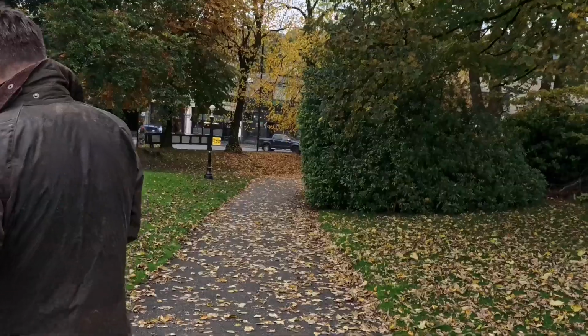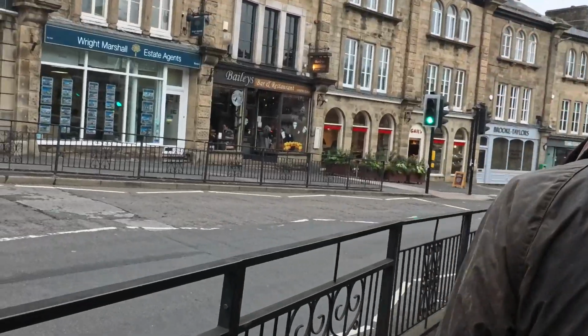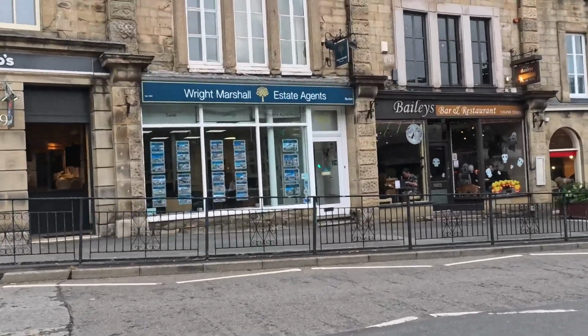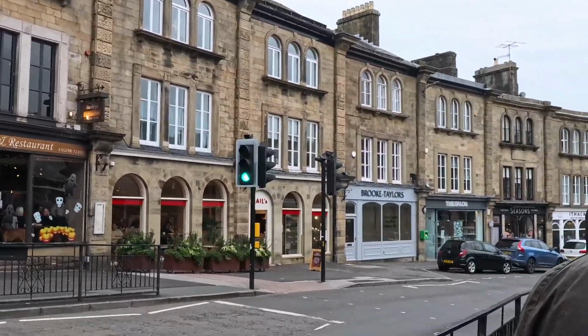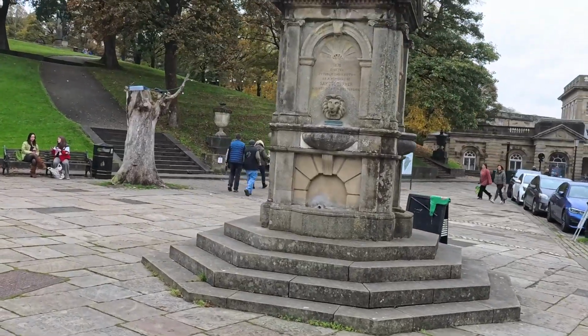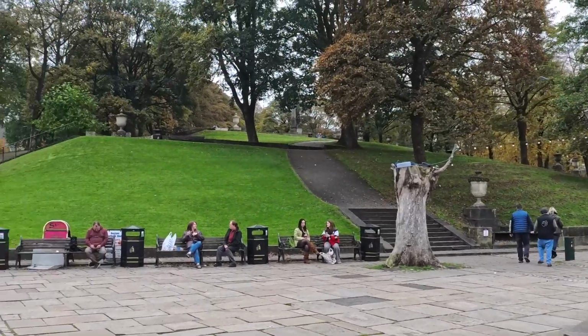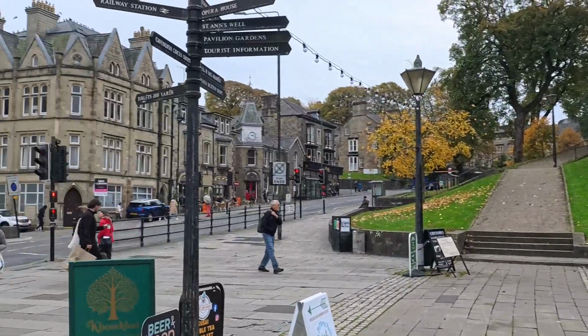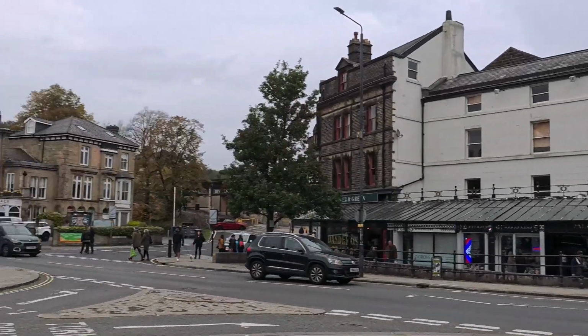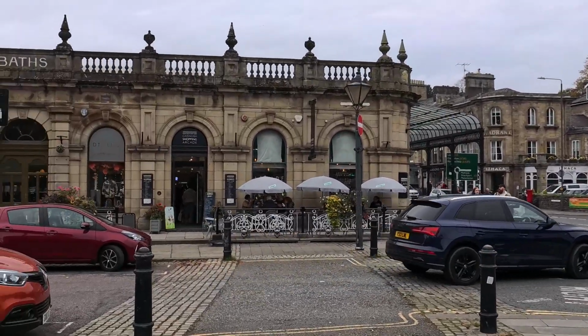Probably was once upon a time very grand. Looks like the main street. Trains are there. Very grand kind of buildings. A very old spa town, I think.